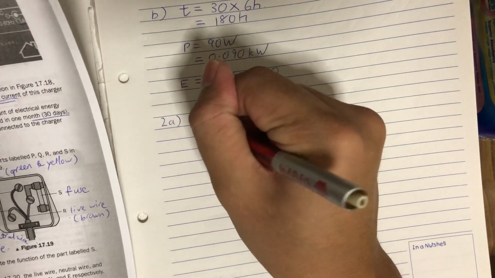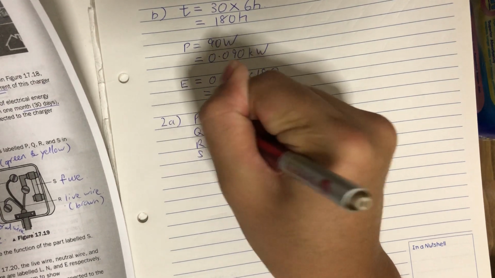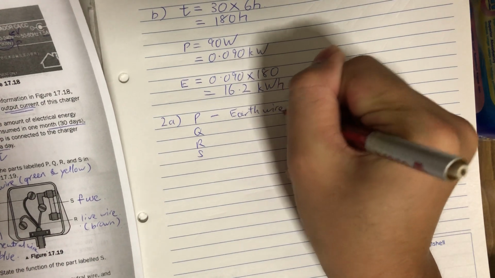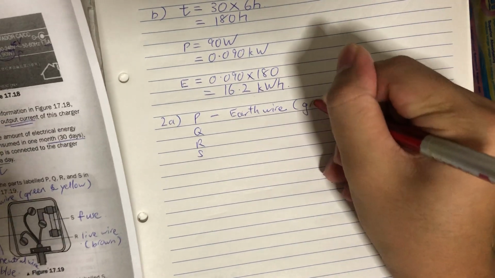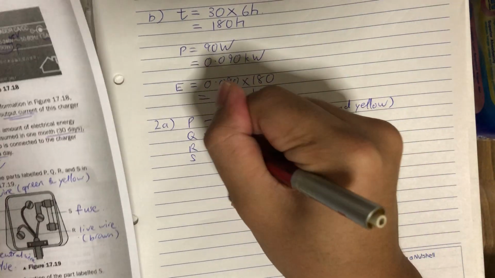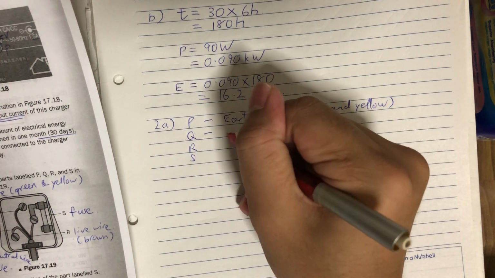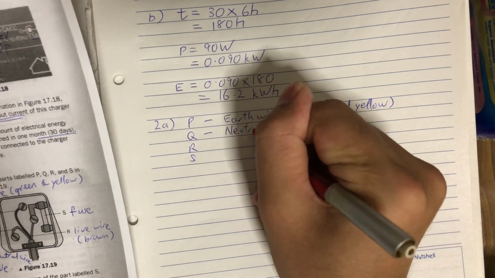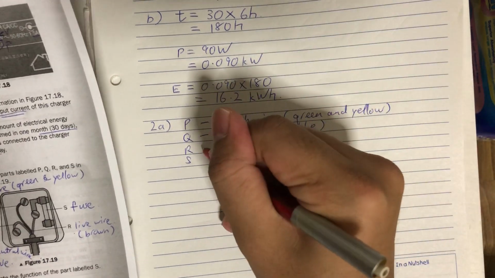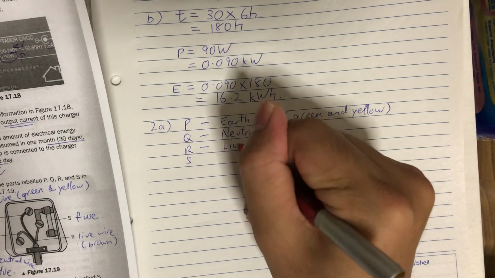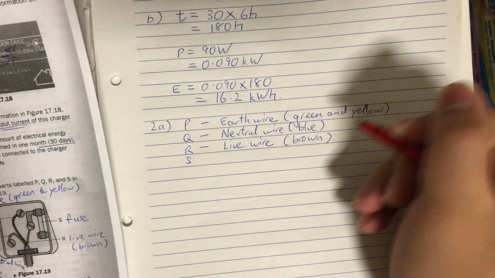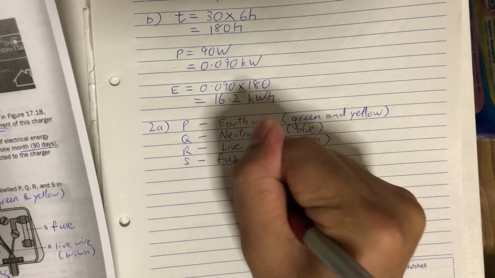I'll just copy over now. P, Q, R, S. P is my earth wire. I'll add in the other information here, green and yellow. It's a green and yellow wire. Q is our neutral wire. It's supposed to be in blue. R is our live wire. It's supposed to be in brown. And S is our fuse.